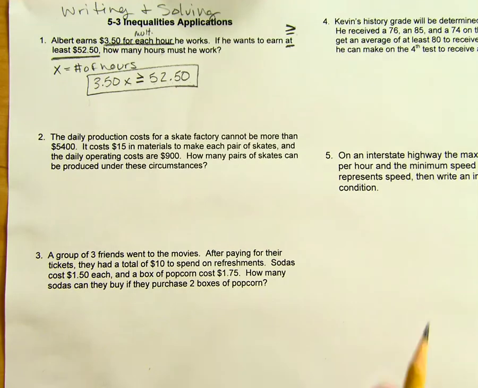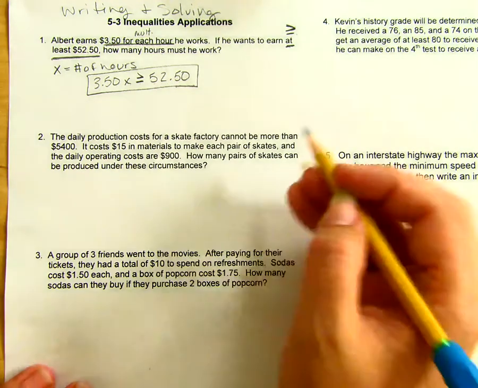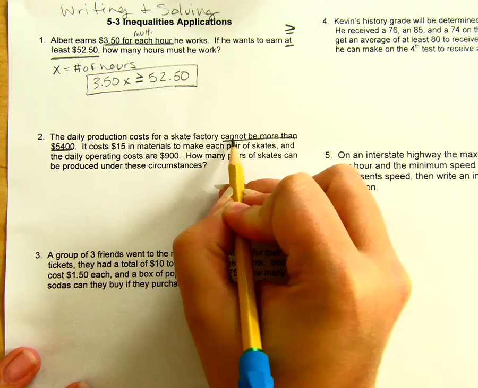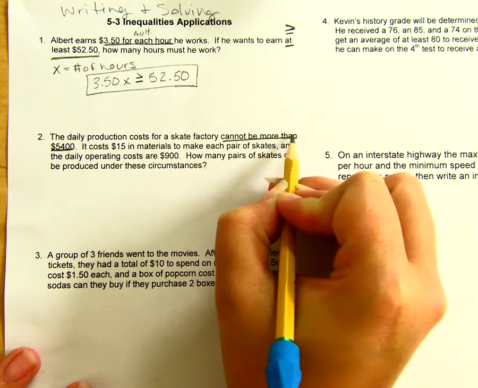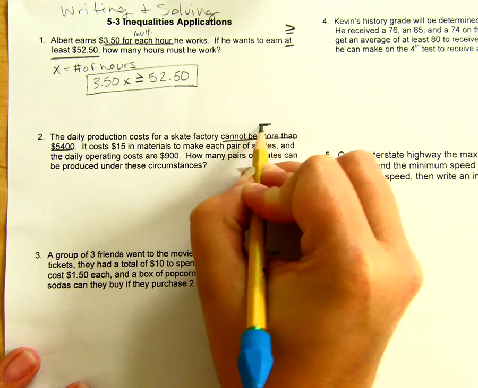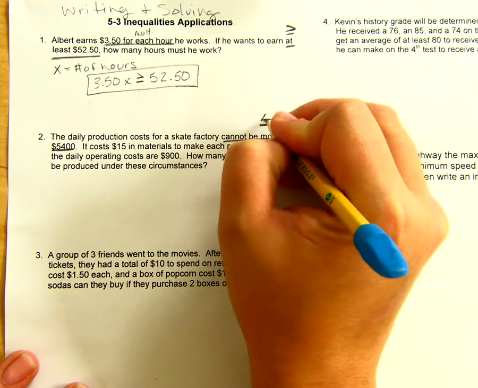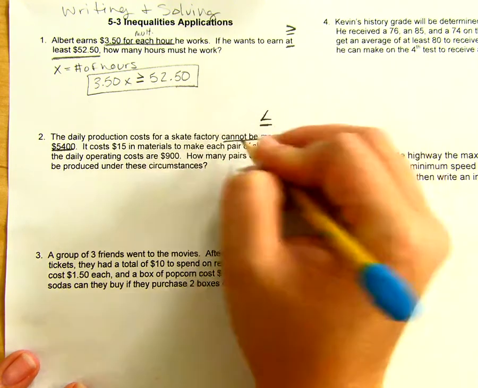Then the next problem says, the daily production cost for a skate factory cannot be more than $5,400. It costs $15 in materials to make each pair of skates, and the daily operating costs are $900. How many pairs of skates can be produced under these circumstances? So the important information they gave us is cannot be more than $5,400. And when they say cannot be more than, they're saying that it can equal $5,400, but it cannot be more than that. So it would have to be less than or equal to. Because in this case, it says cannot be more than.